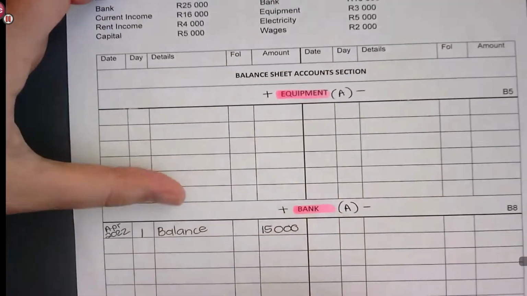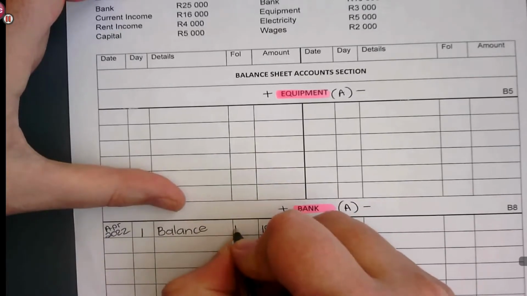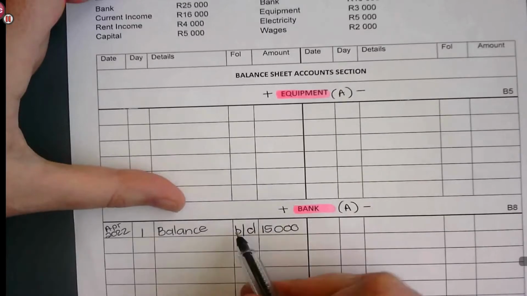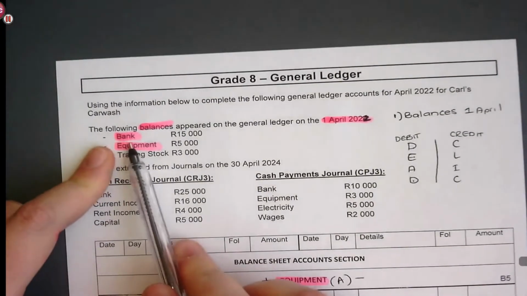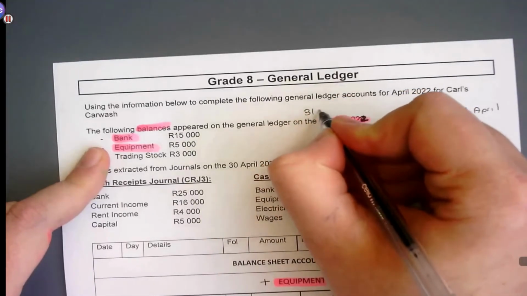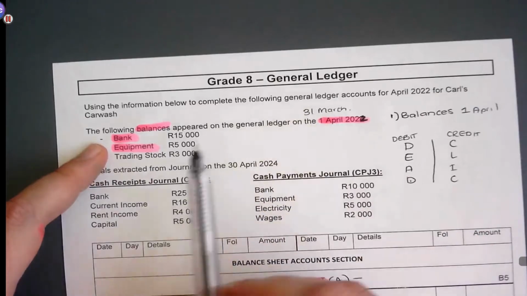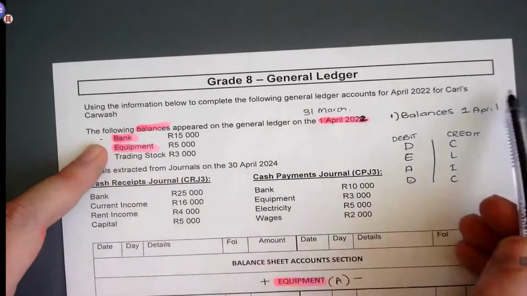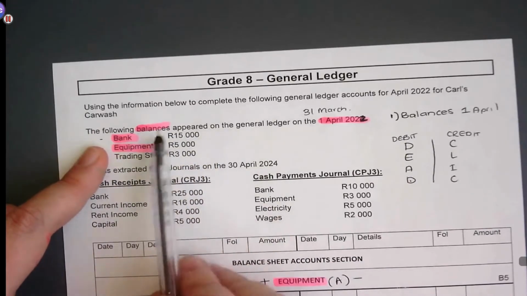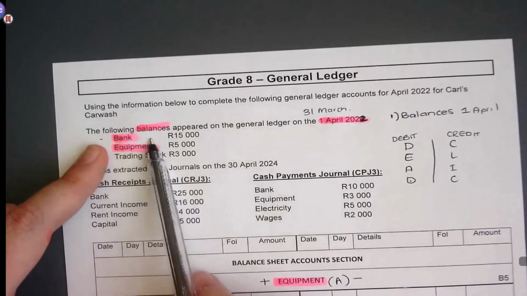Now this column, the folio column, is asking you where did you get that 15,000 Rand from? If it's a balance, we call it brought down. You're bringing down that amount from the previous month. Because what came before April? The 31st of March. On the 31st of March, you had 15,000 Rand in your bank account, or Carl did. He went to bed, woke up the next morning, and on the 1st of April he would still have that 15,000 Rand. So it's just being brought down to the next month.